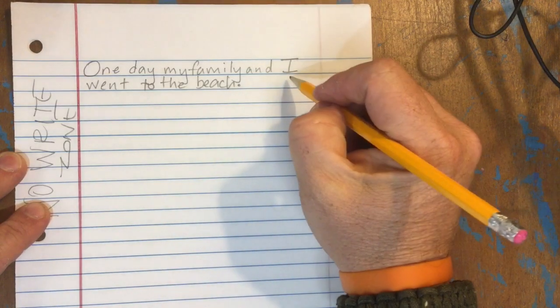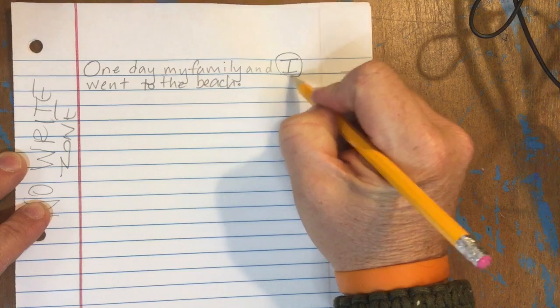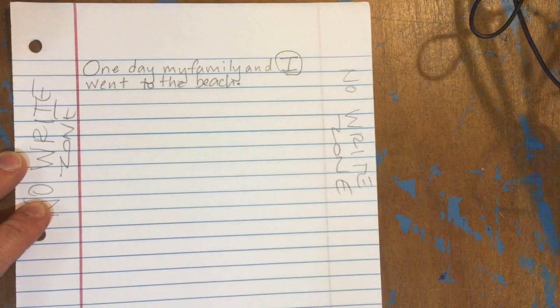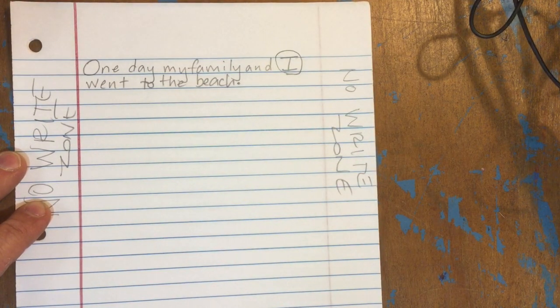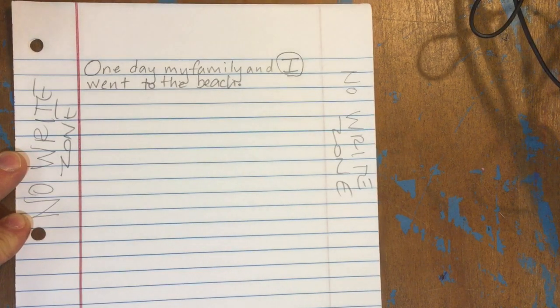One of the biggest issues that we have in writing, and it goes all the way up to 4th grade and beyond, is capitalizing that I, my family and I. If you're talking about yourself and you're using the word I, it needs to be capitalized. And the kids always want to write it as a lowercase I. So that's something that you can look at and help them with.